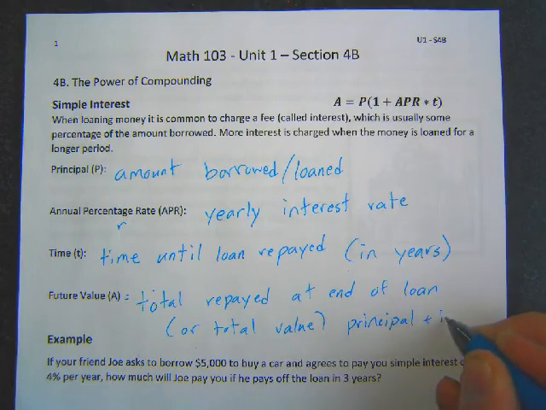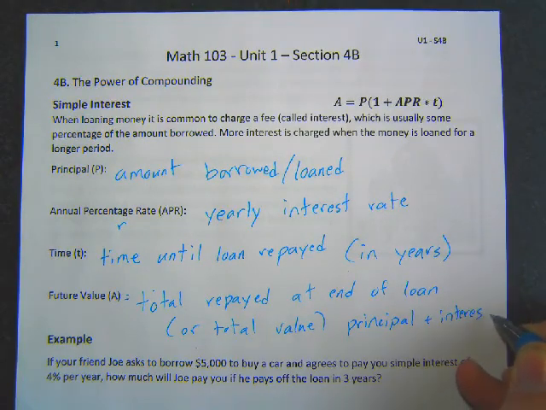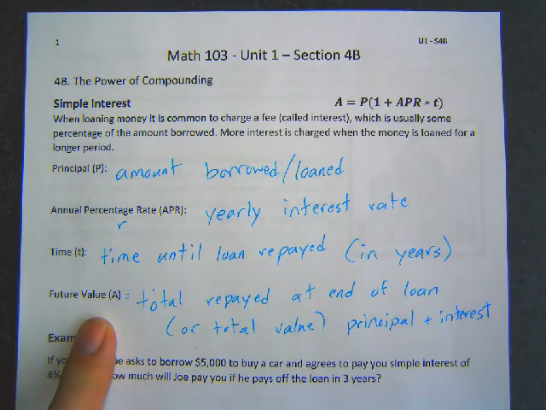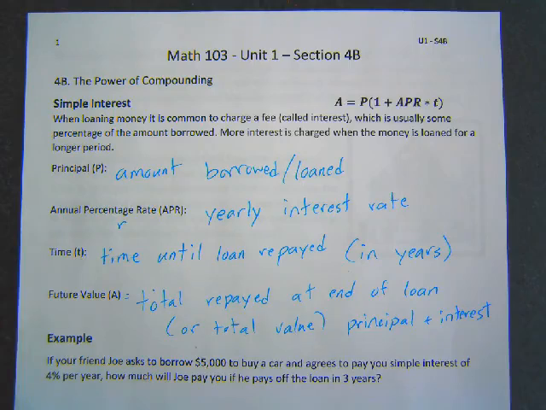If a problem is asking for just the interest, well, the future value is actually the interest plus the principal. You can always get the interest if you just subtract the principal, and then you'll have just the interest left. If you just want the principal, that's what you start with. But the future value is both the principal plus all the interest that's accrued for this loan.